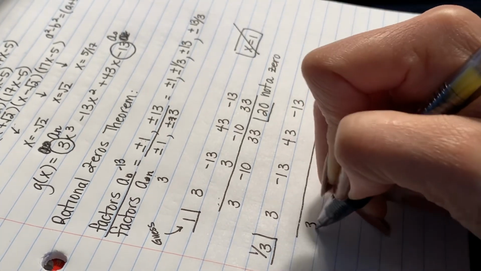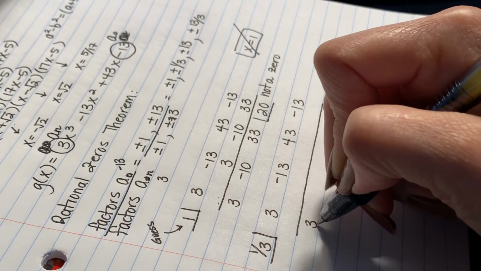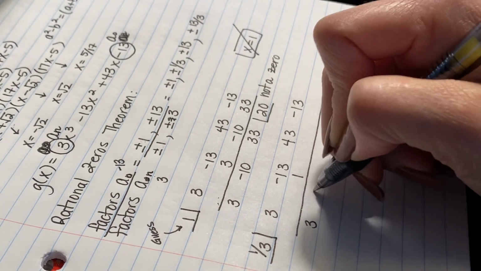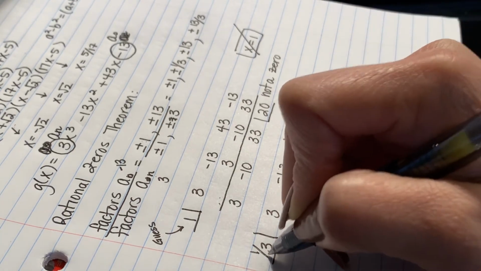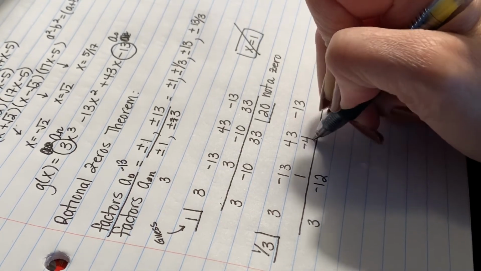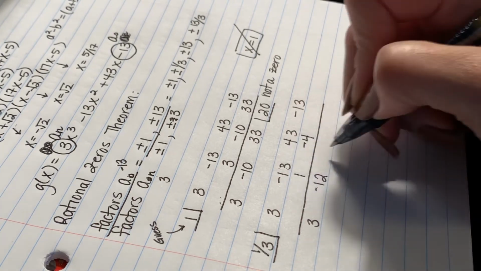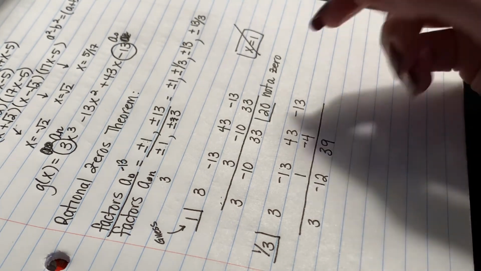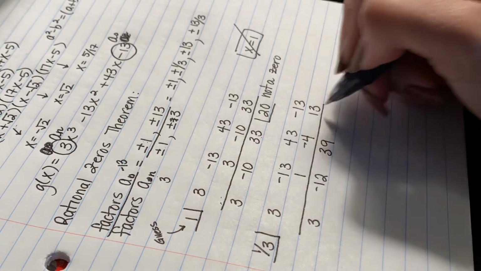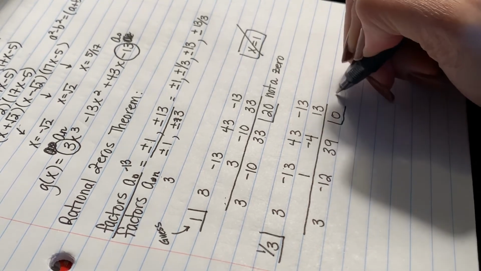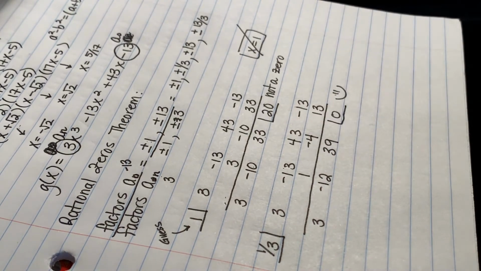So I'm going to bring this down. 1/3 times 3, well, that's a 1. -13 and 1 is a -12. 1/3 times -12 is a -4. 43 minus 4 is a 39. 1/3 times 39 is a 13. -13 and a 13 makes a 0. And we are super happy, okay? Because that's the whole point.